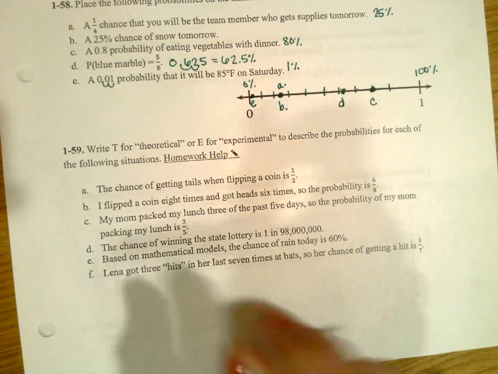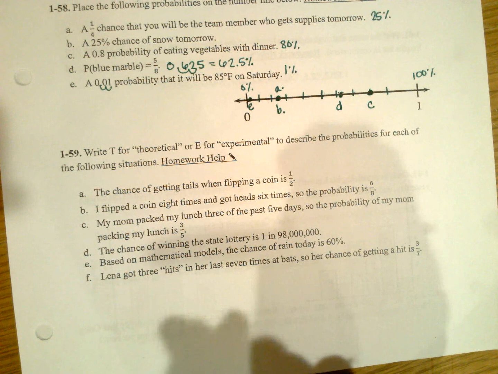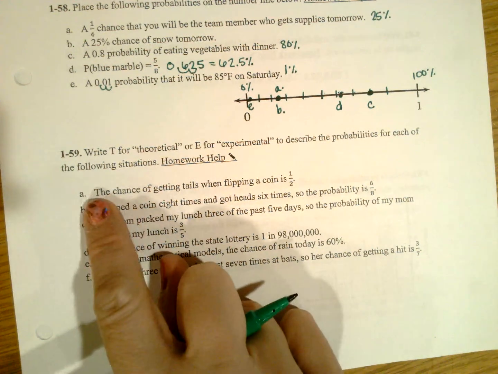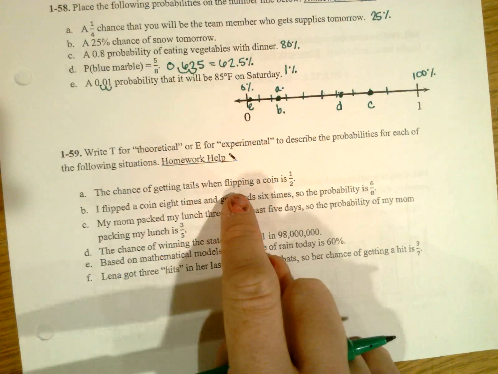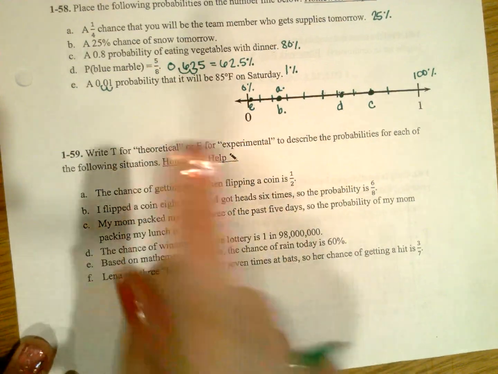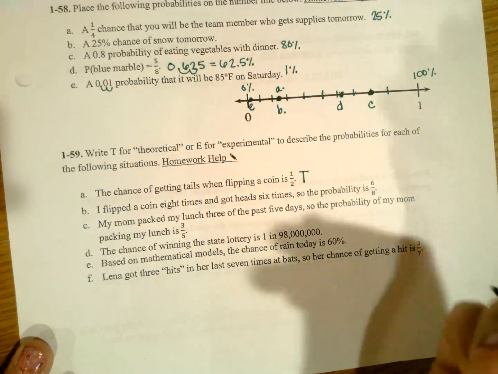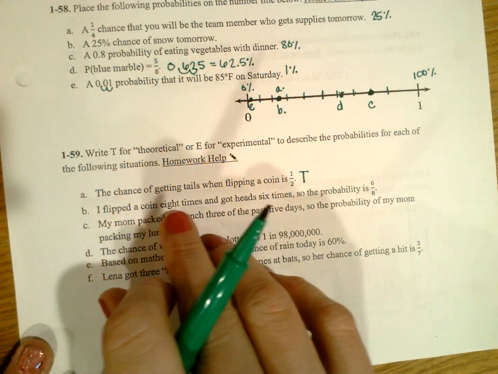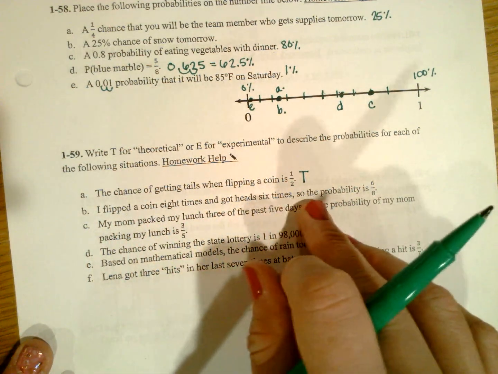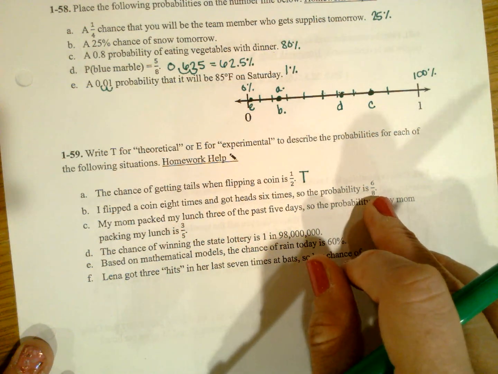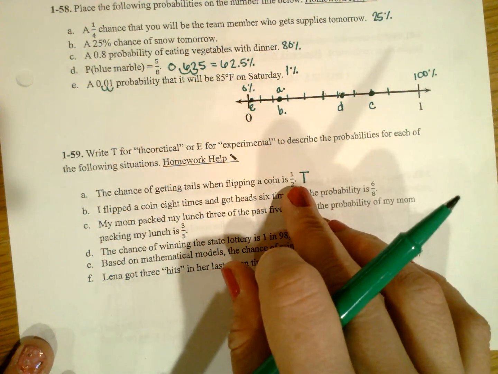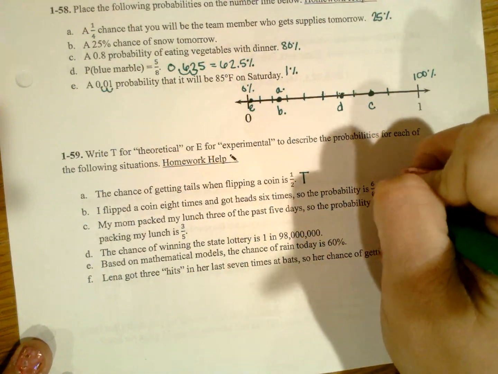Okay, problem number 59. We are writing T for theoretical or E for experimental to describe the probabilities for each of the following situations. Okay, the chance of getting tails when flipping a coin is 1/2. We have not performed an experiment, so in this case, it is theoretical. I have 1/2 of a chance. Part B, I flipped a coin 8 times and got heads 6 times, so the probability is 6/8. Except we know that the theoretical probability is 1/2, so this has to be experimental.